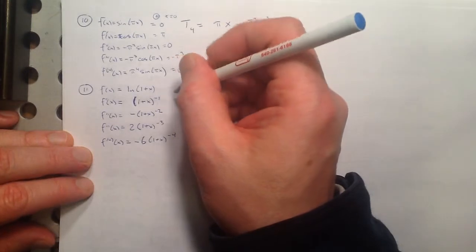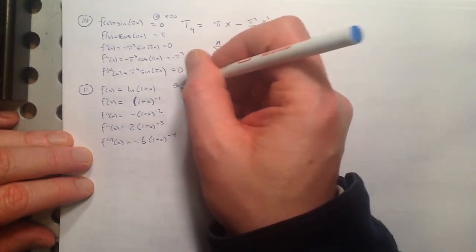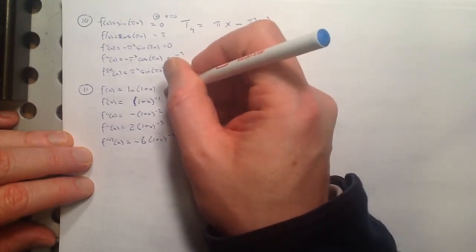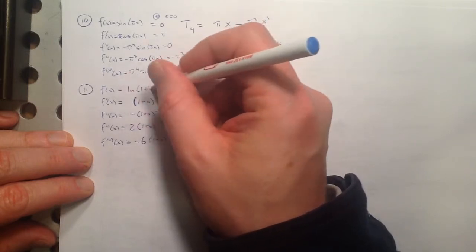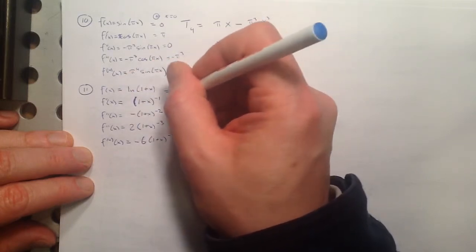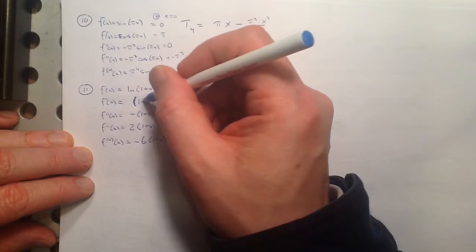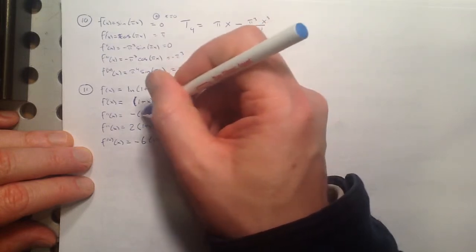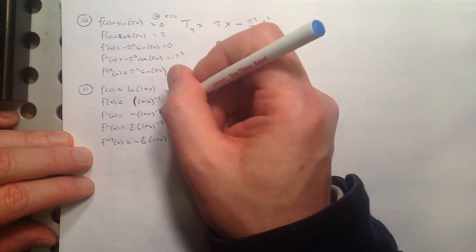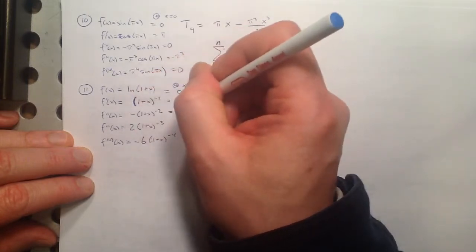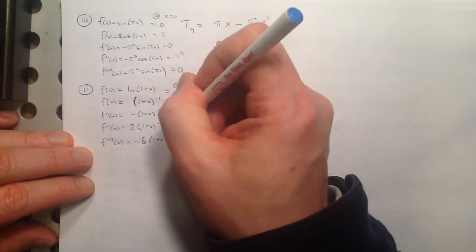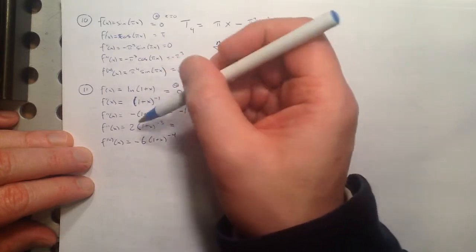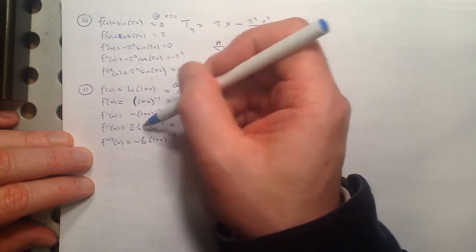Let's evaluate these things at x equals 0. The natural log of 1 is 0. 1 plus 0 to the negative 1 is 1. 1 plus 0 to the negative 2 is 1 with a negative sign there. And you can maybe get the idea that 1 plus 0 to whatever power is always going to be 1.